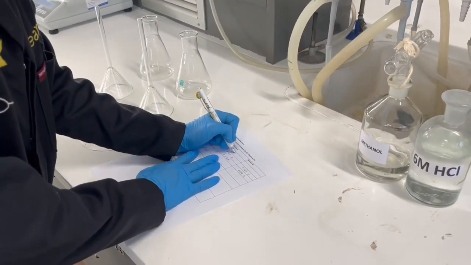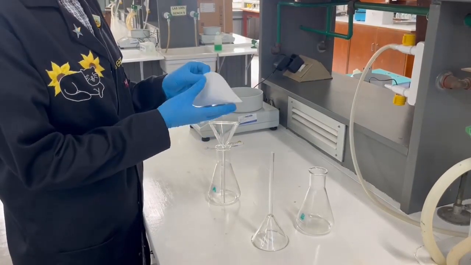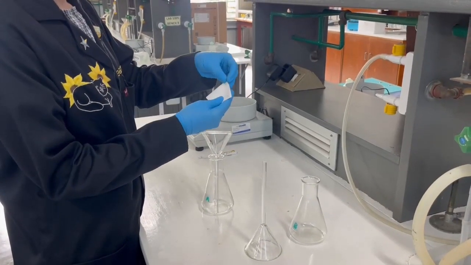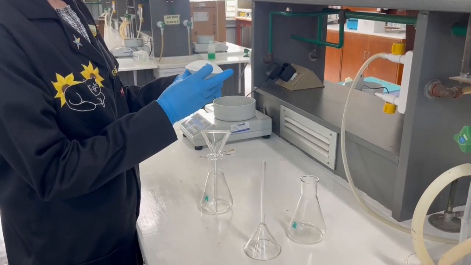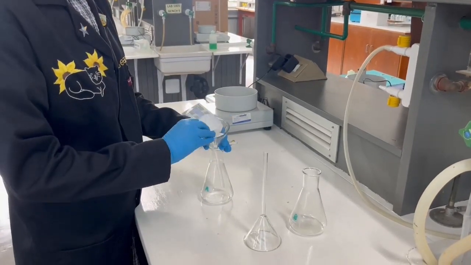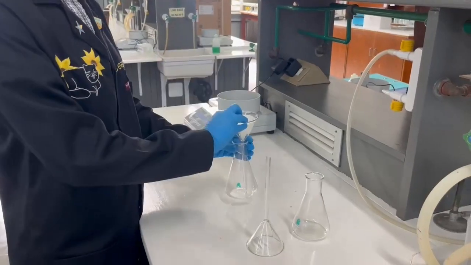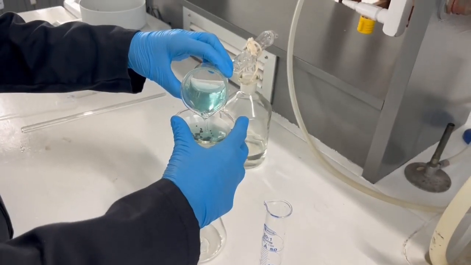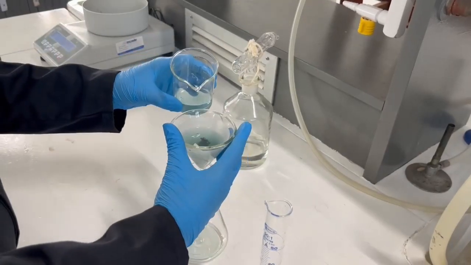You will now need to set up for gravimetric filtration. Fold your filter paper in half and then in half again to achieve this cone shape. Place this cone inside a funnel that's placed in a 250 cubic centimeter Erlenmeyer flask. Swirl your reaction solution and pour this into the coned filter paper.